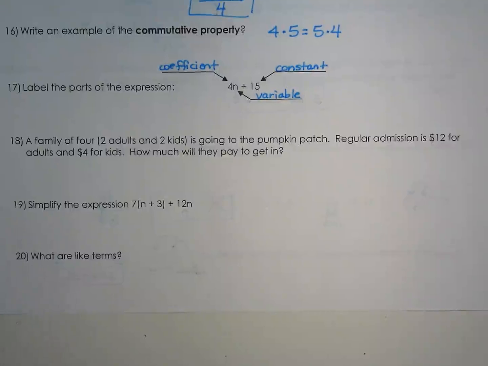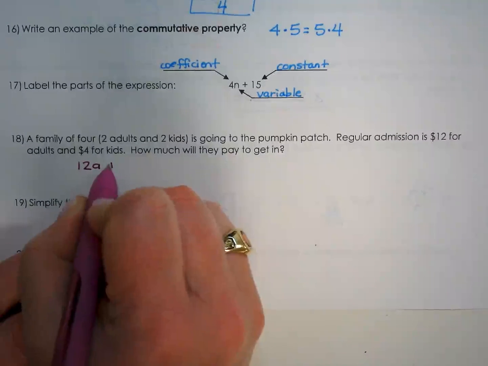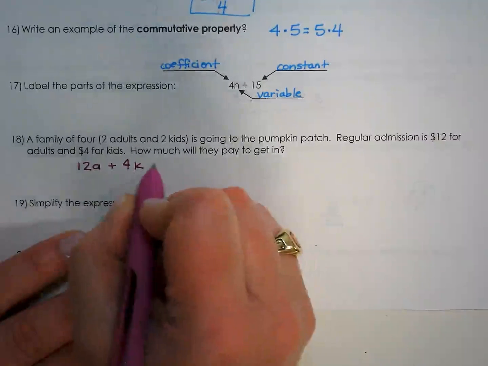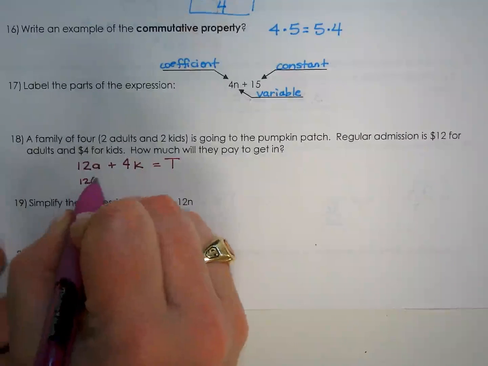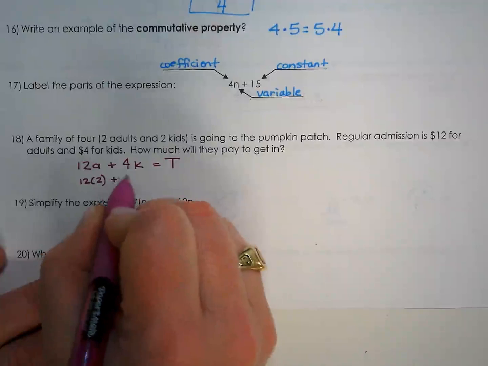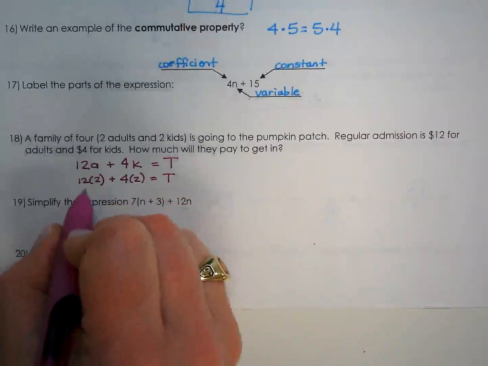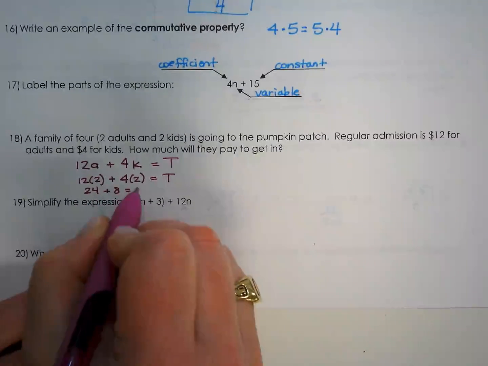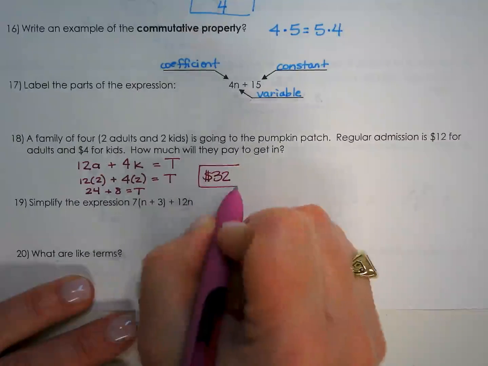All right, question number 18 says that a family of 4 with 2 adults and 2 kids is going to the pumpkin patch. Regular admission is $12 for adults and $4 for kids. How much do they pay to get in? Well, $12 for each adult plus $4 for each kid will equal the total that they paid. We know there were 2 of each, so 12 times 2 will be the adult cost, and 4 times 2 will be the total kid cost, giving us a grand total that we spent. So 24 plus 8, so they would have spent $32 to get in.